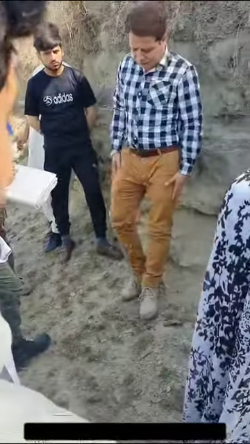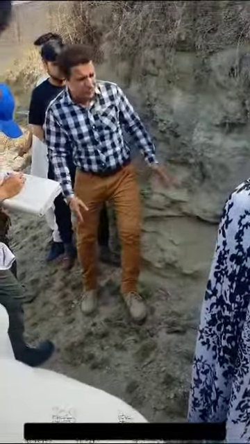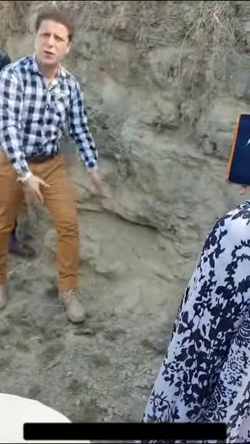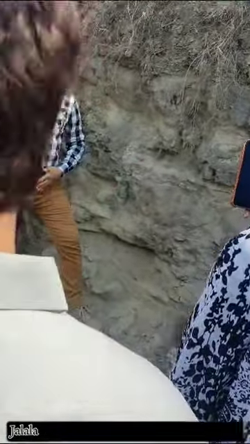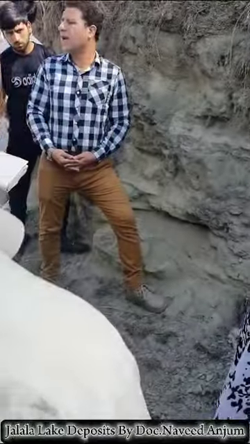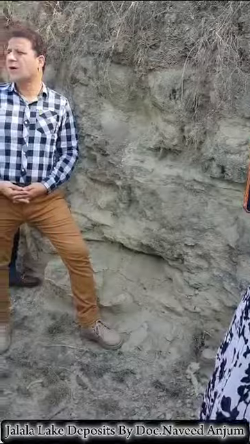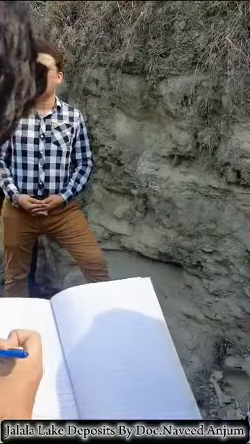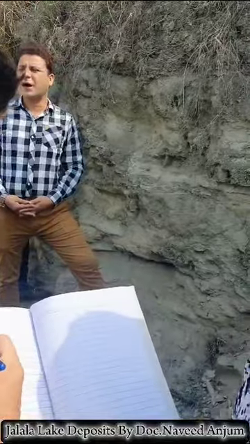The exposure of the sediments of this outcrop we are looking at is basically called Jalala lake deposits, or Jalala breakout flood deposits.